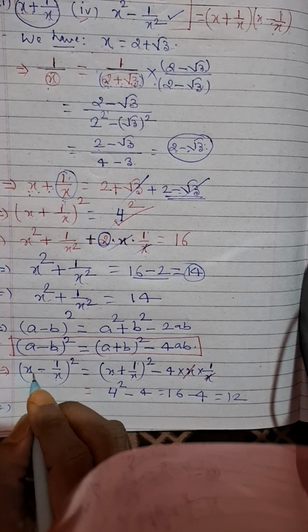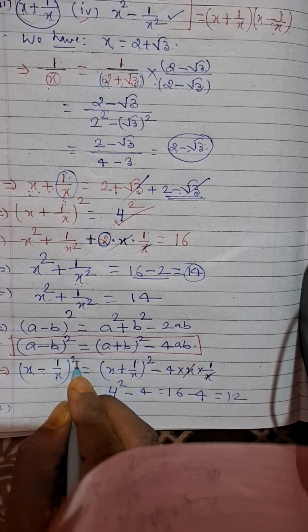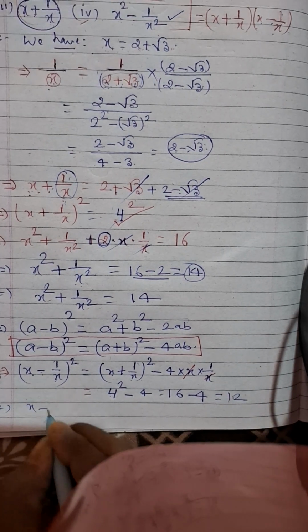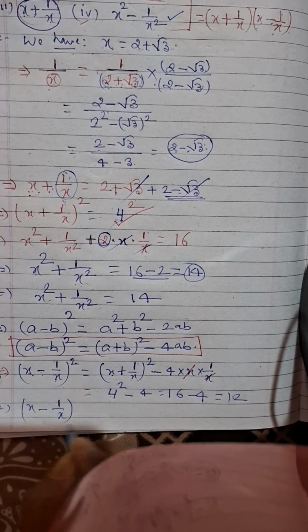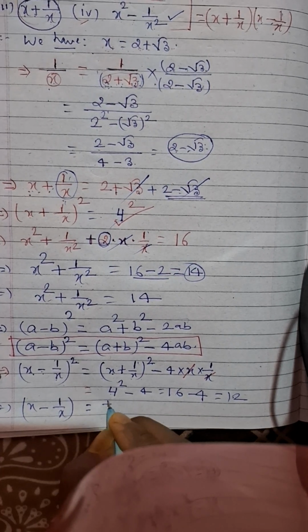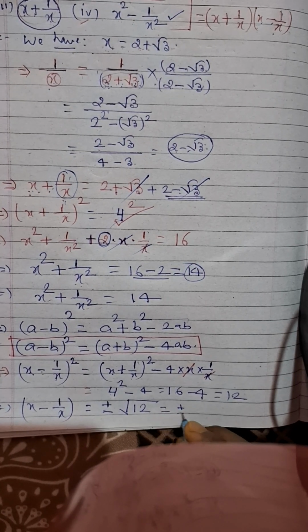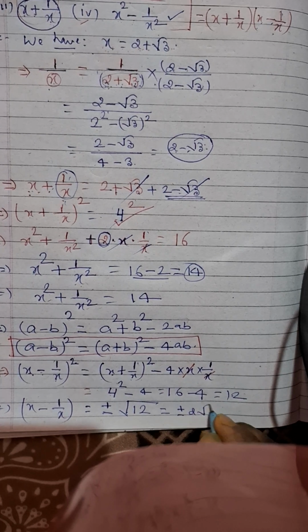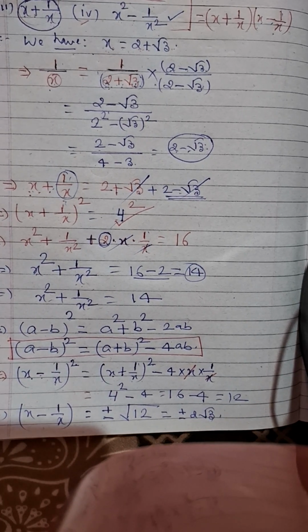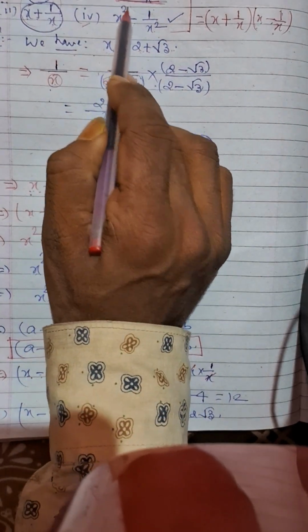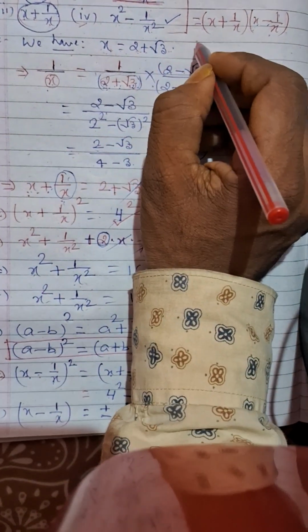So x minus 1 over x the whole square is 12. So x minus 1 over x is equal to plus minus square root of 12, which gives us plus minus 2 root 3. Now we are going to compute the value of x square minus 1 over x square.